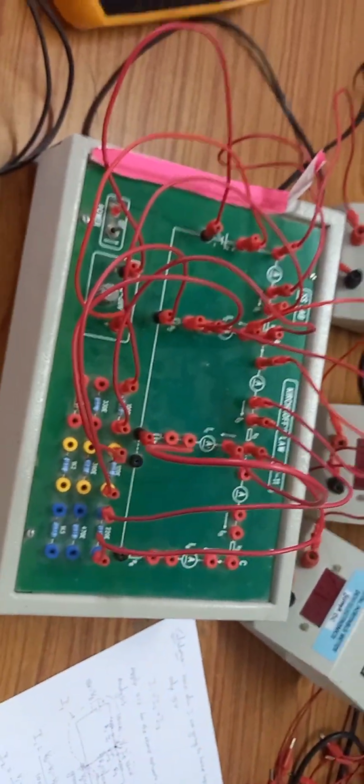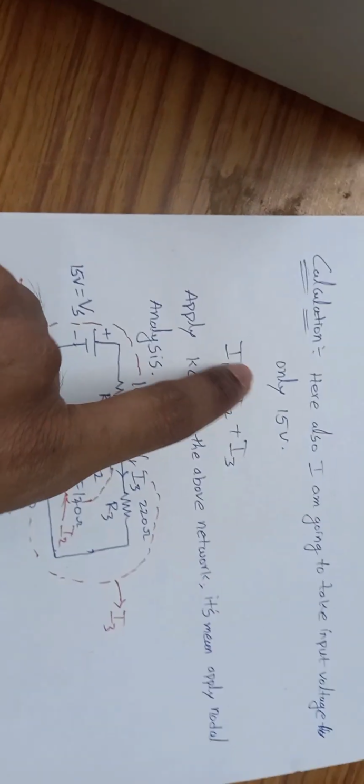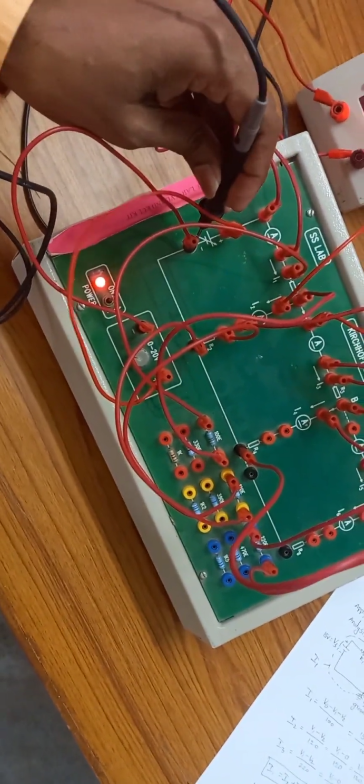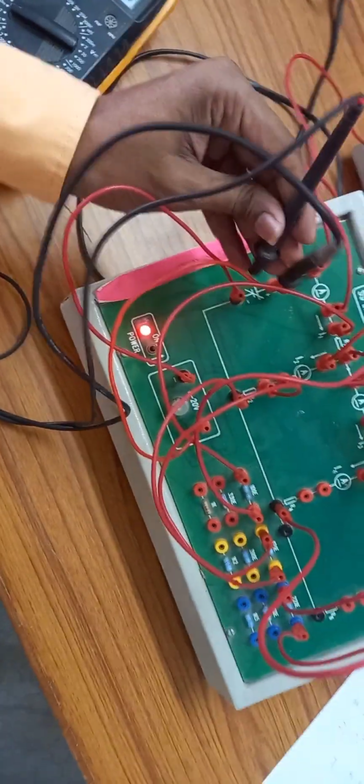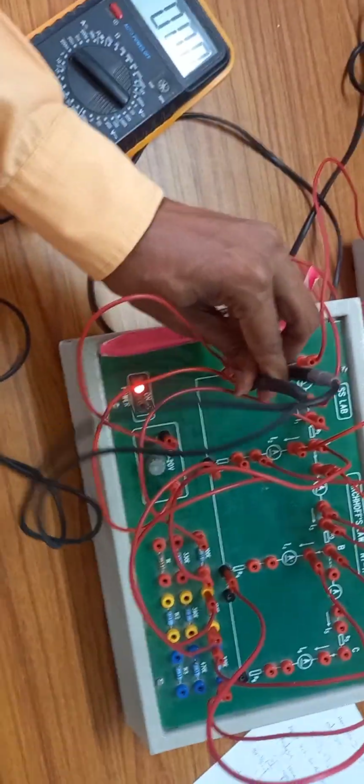Then I am going to turn on the power supply. You remember, according to our theoretical calculation, we have taken a 15 volts power supply. So here I am going to take 15 volts power supply. By using a multimeter I am going to test it here, 15 volts.